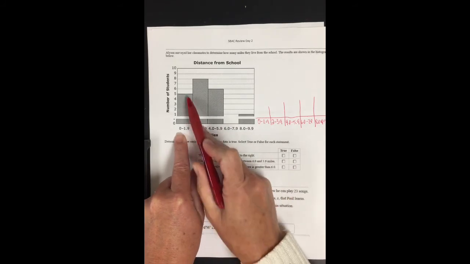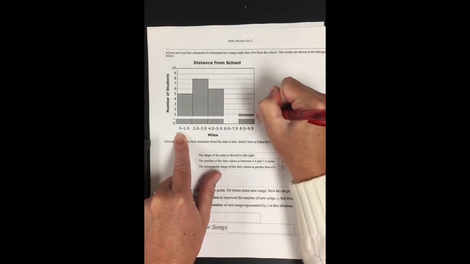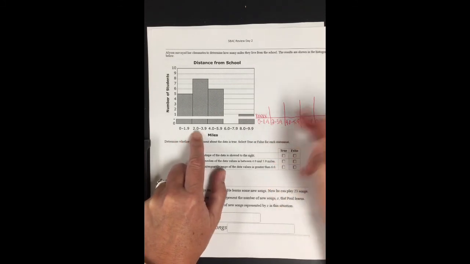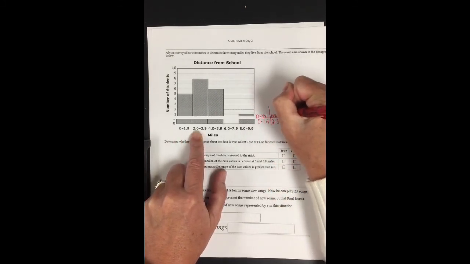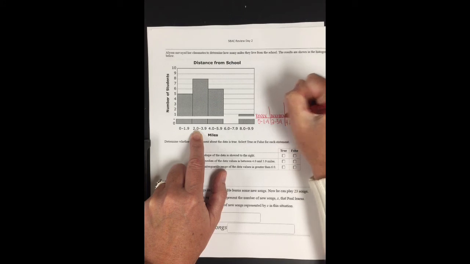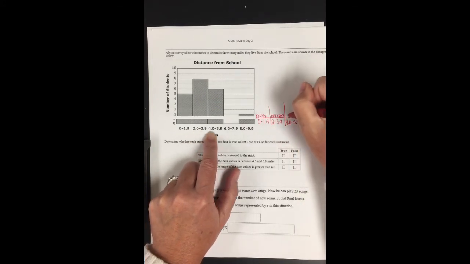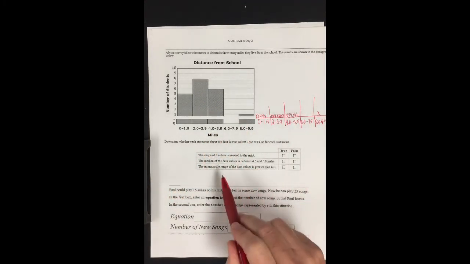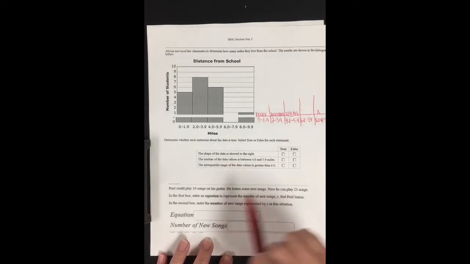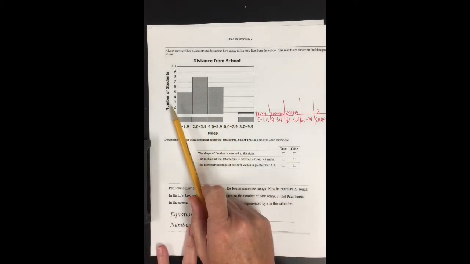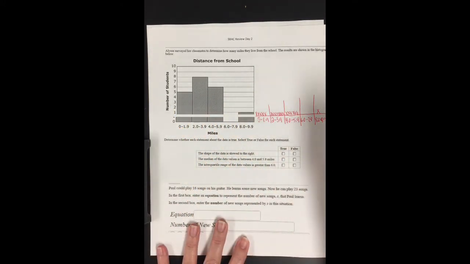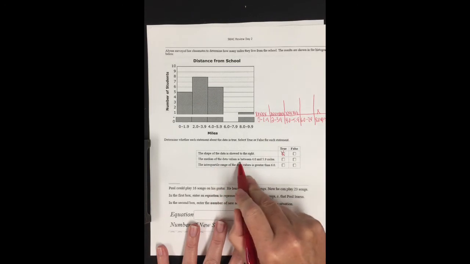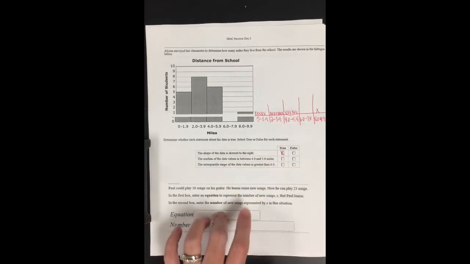So for between 0 to 1.9, I have 5 x's. Between 2 to 3.9, I have 8 x's. Between 4 and 5.9, I have 6 x's. None here, and 1 here. So if I'm going to find if the data is skewed to the right, remember that it is the opposite of what you think. This looks like it's skewed to the left, which actually means it is skewed to the right. The median of the data value is between 4.0 and 5.9.